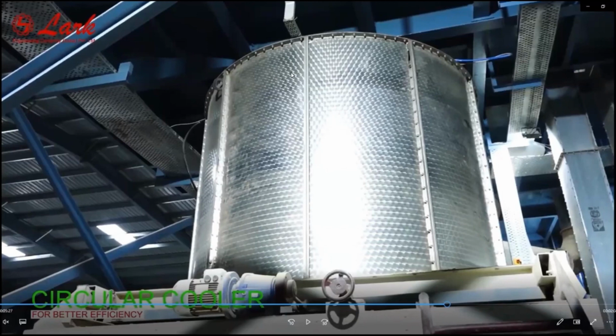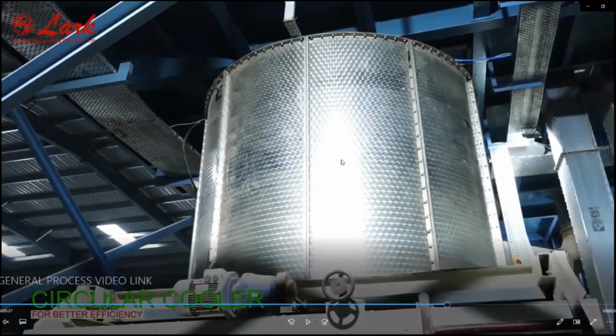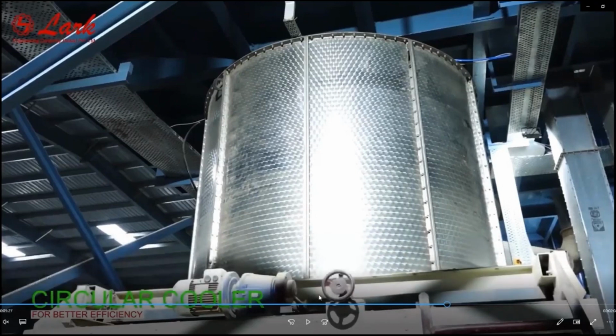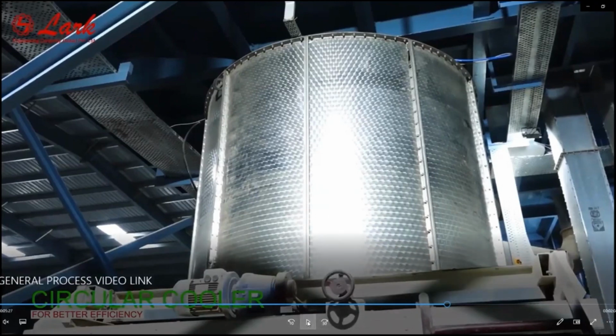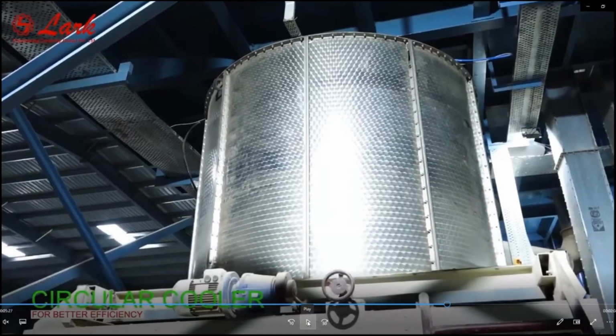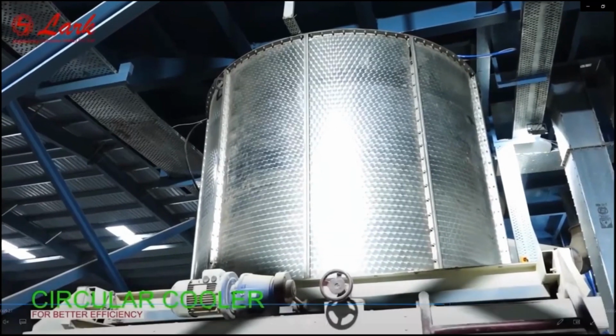But in big coolers, when the diameter increases, it is very difficult for the umbrella to spread the material over the cooler level. So there we have to add mechanical spreaders that spread the material all over the area for more uniform cooling with less power and more efficiency. So to increase the efficiency and to have a uniform level, we are supplying circular coolers in the field. Previously, 10 years back, we supplied rectangular coolers, then octagon coolers, and now we are working on circular coolers.